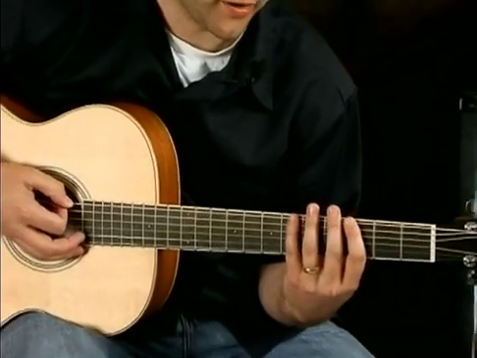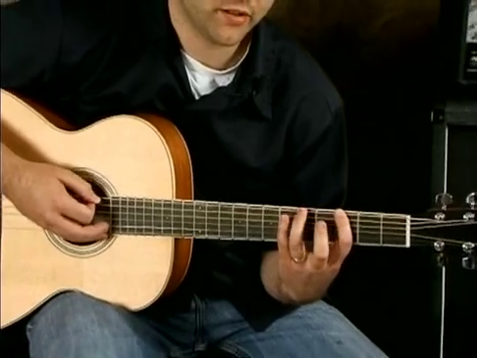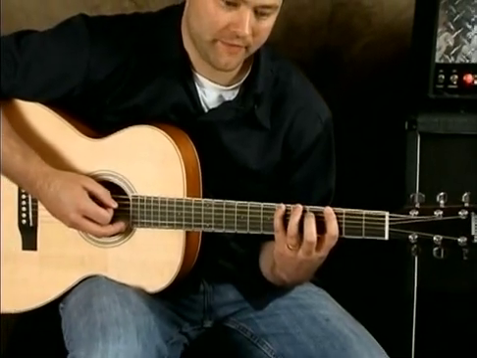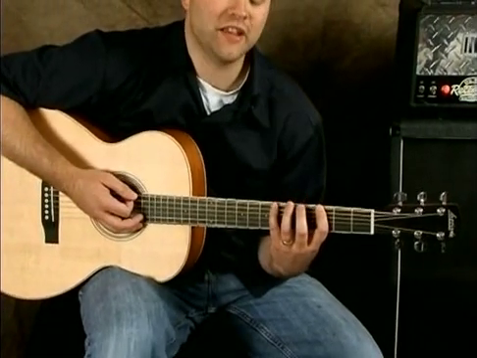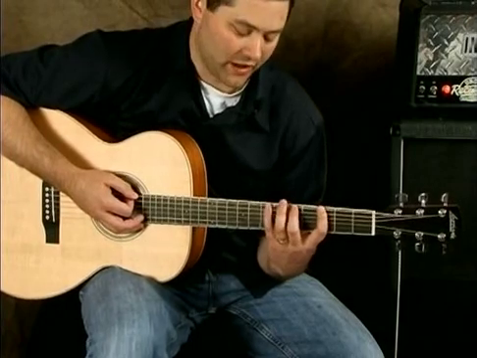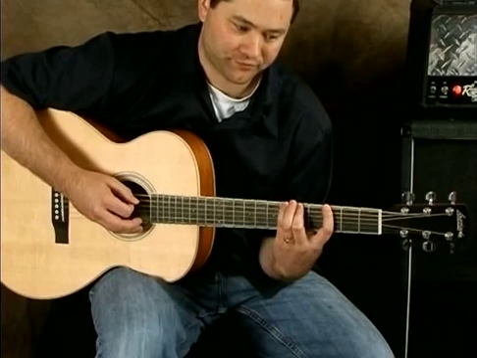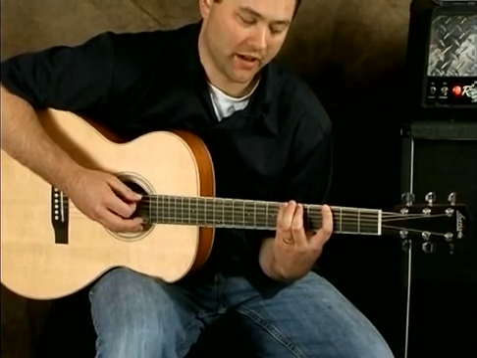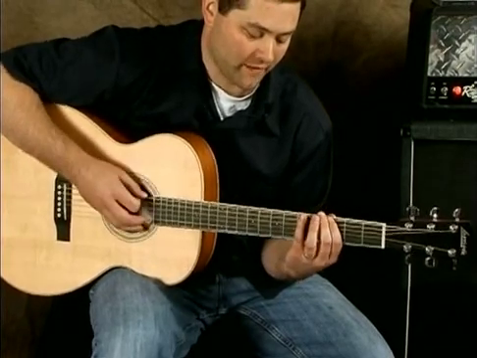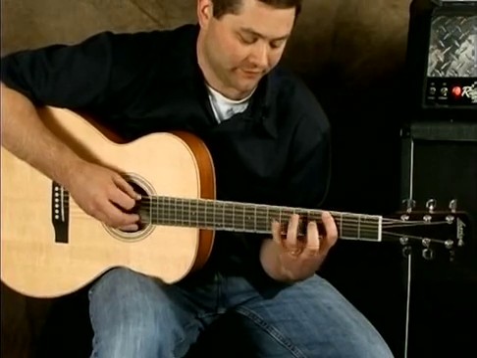Let's play our G minor scale and see if we can find the 3rd. 1, 2, 3. Excuse me, let's go to the G major scale and find the 3rd. 1, 2, 3. Then lower it a half step. Now there's our G minor scale.